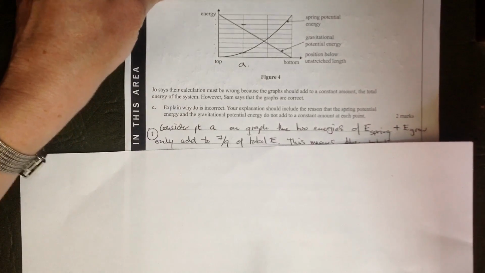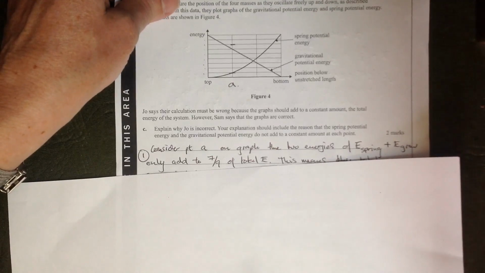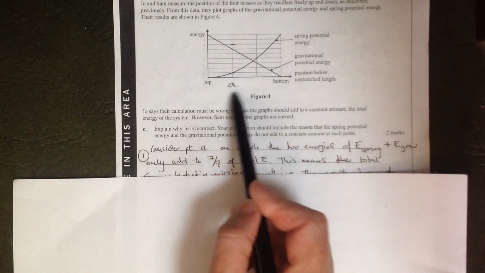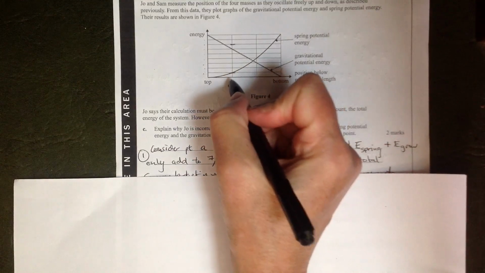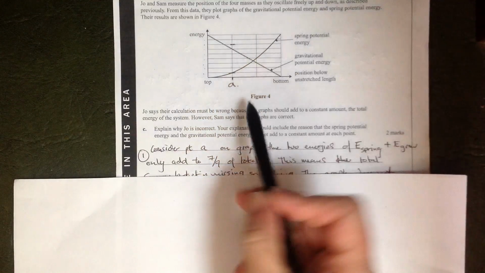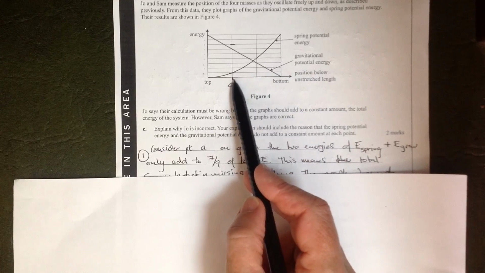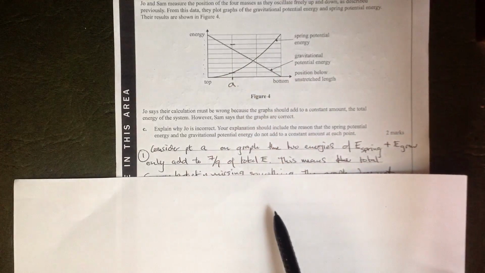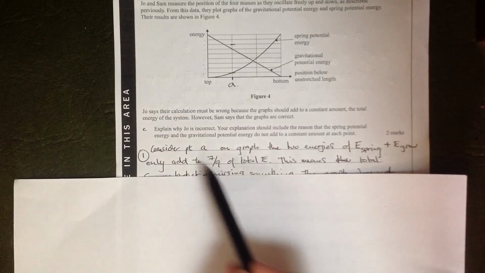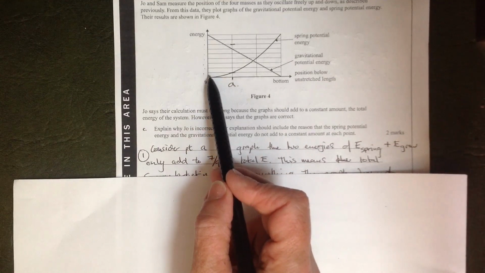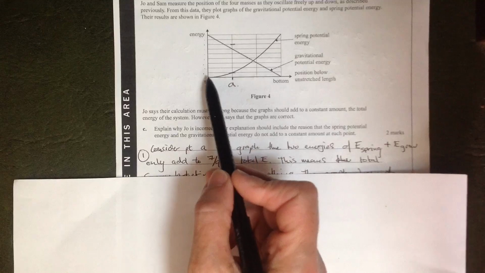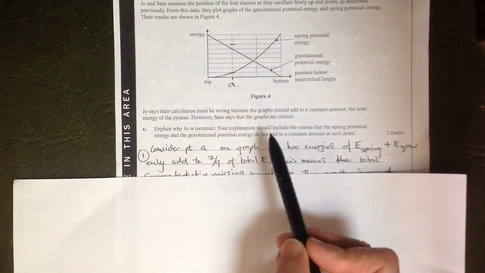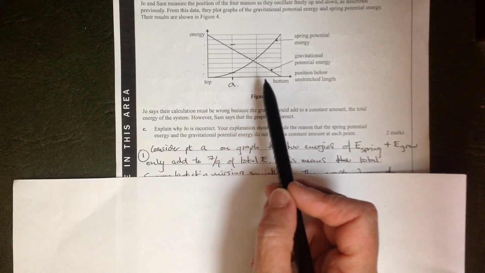So we're going to consider the graph and think about a point on that graph, and that's what I've labelled here. So I've gone and labelled a position on the graph here, and I'm calling that A. I can choose anywhere on the graph, so I've picked a position that I can see clearly goes through some of the grid lines, which will make my counting easier. The other thing I've done is I've noted that there are actually 9 grid lines. 1, 2, 3, 4, 5, 6, 7, 8, 9. So I can quote the total energy.